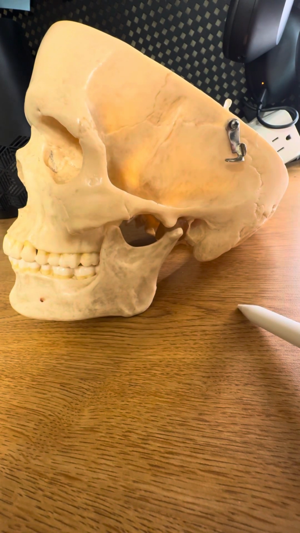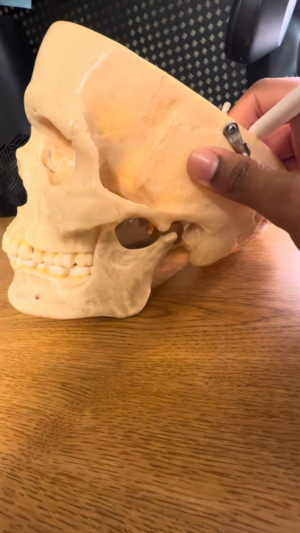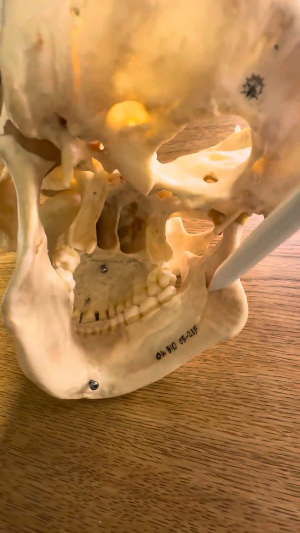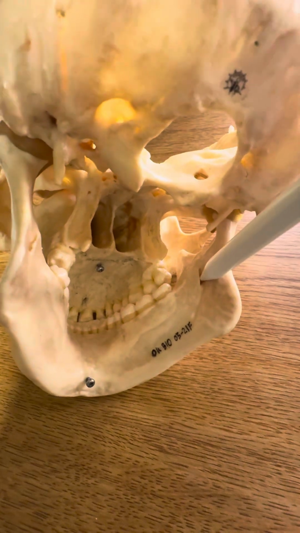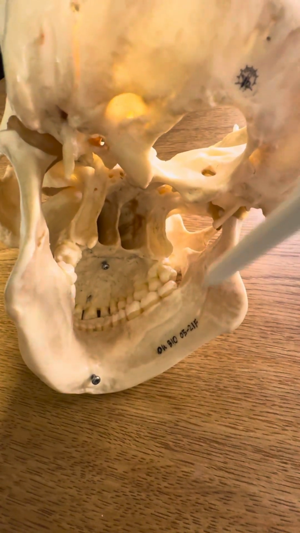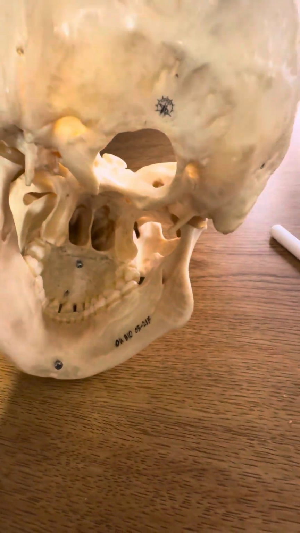Where is that? Here it is. This is the mandibular foramen. It's right behind the lingula, which is the next structure. This lingula with the mandibular foramen. Okay, and then that's everything.